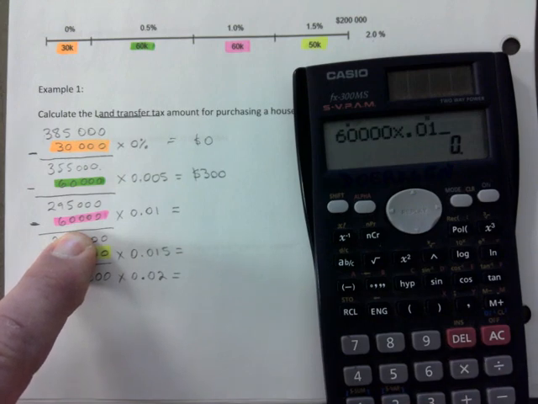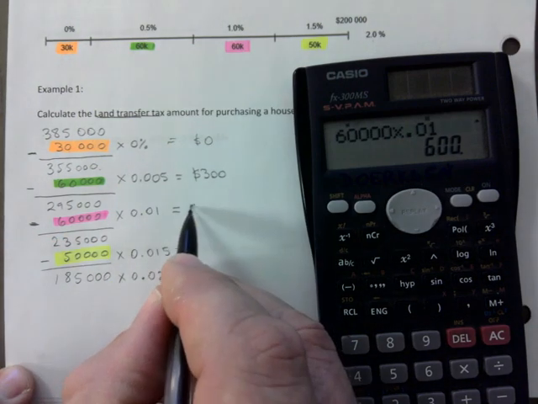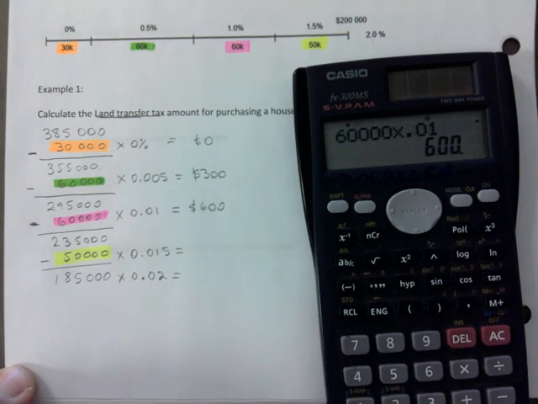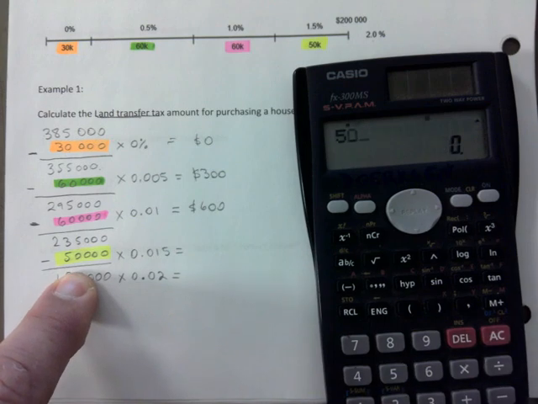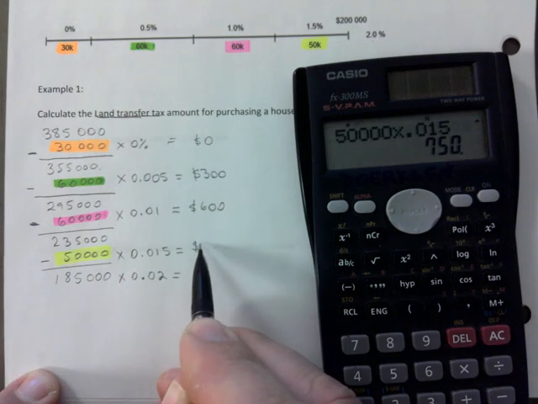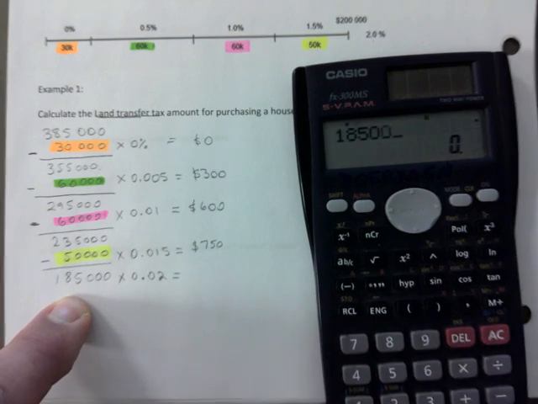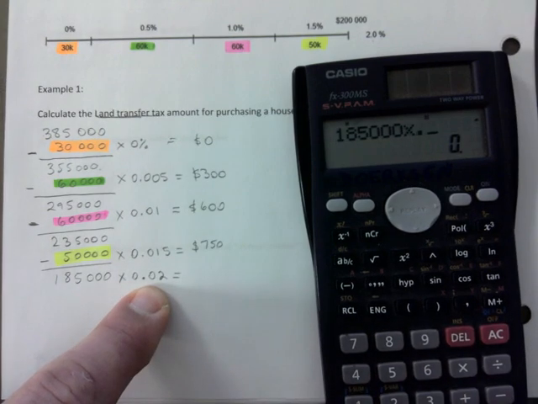Any volunteers, mental math? 600. We take the 50,000 times 0.015. That's 750. And then 185,000 times 0.02.